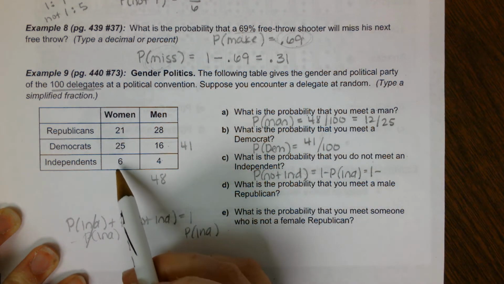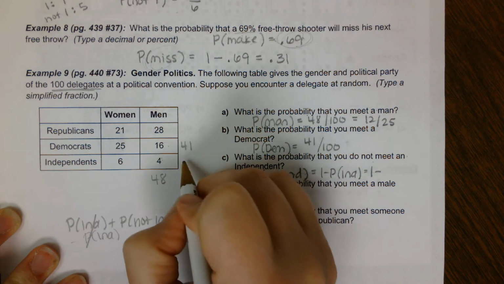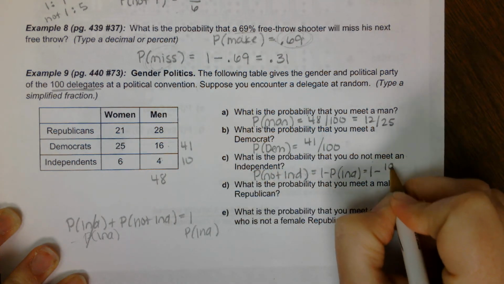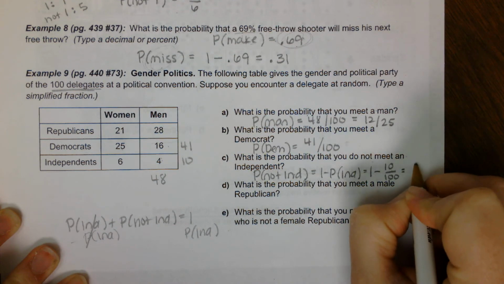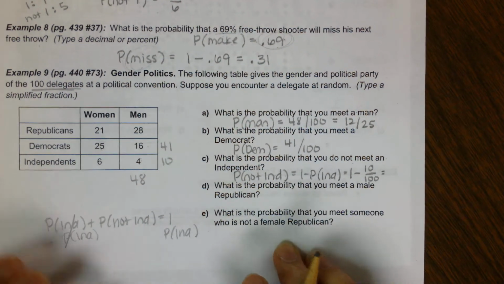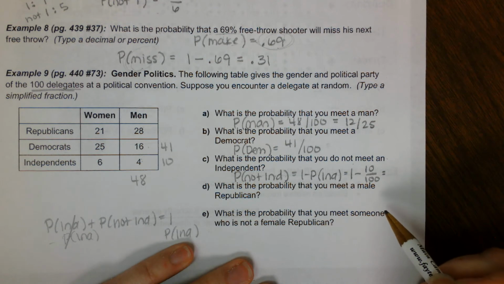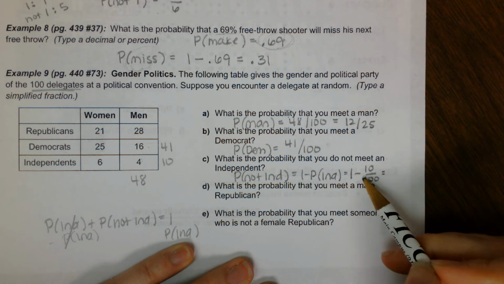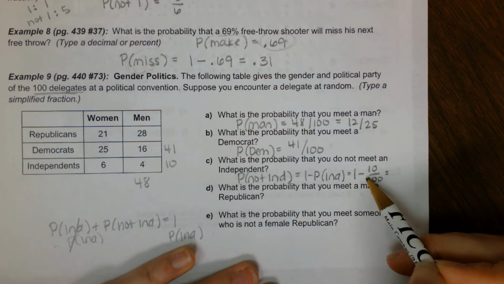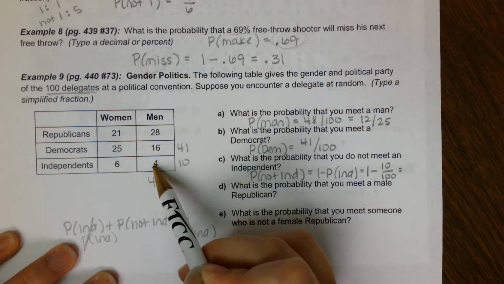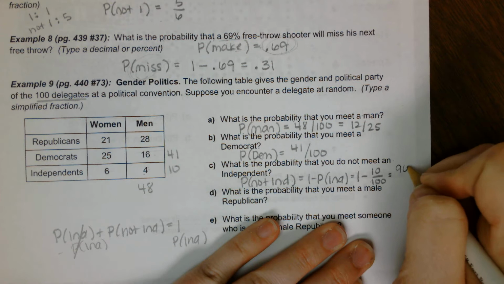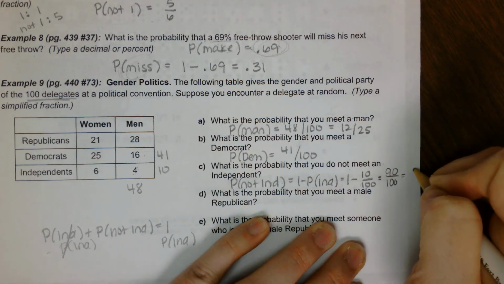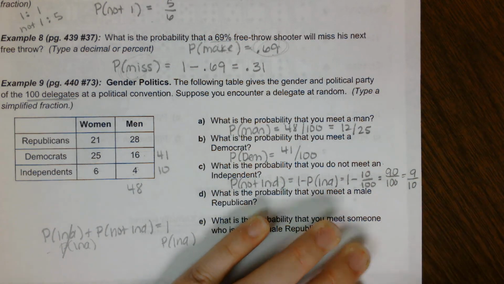We have 10 independents total out of a total of 100. Or you can think of it as saying there are 10 independents, which means there are 90 otherwise, right? So that's 90 over 100, which simplified is going to be 9/10.